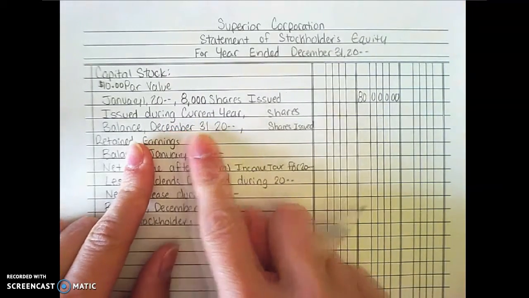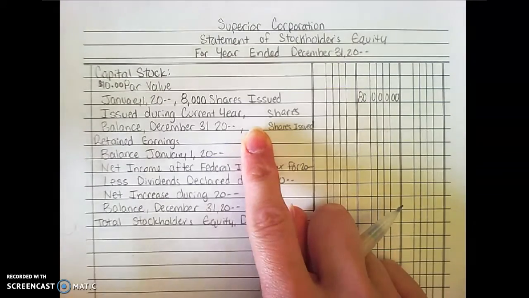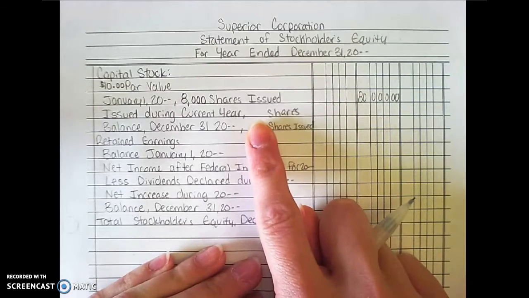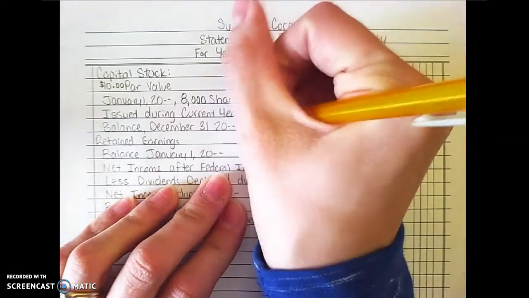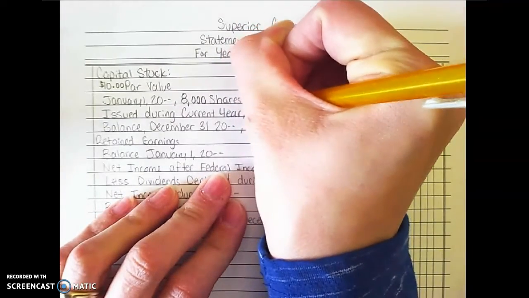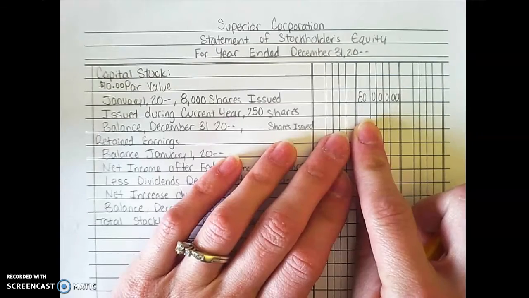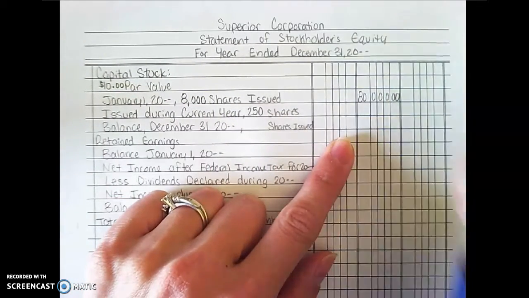Next, issued during current year. If we did not issue any more during the current year, you would just put in 0 shares, and then you could put in 0 over here. But for this year, in our book, we issued an additional 250 shares. So we will put that next, right in here, 250. We need to calculate the dollar value of that. So 250 shares times $10. So that would be 2,500.